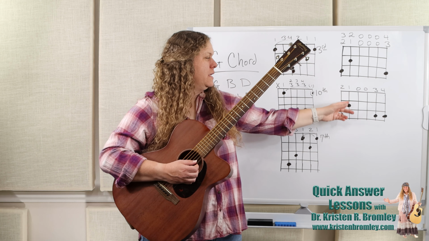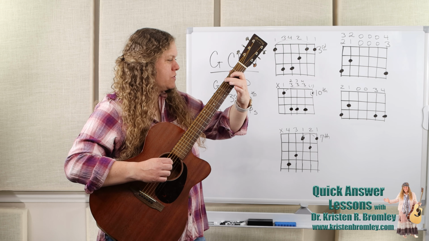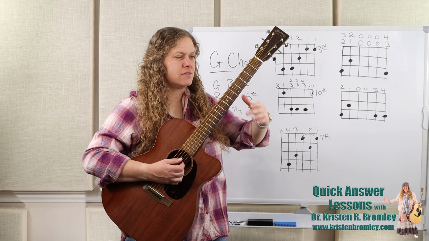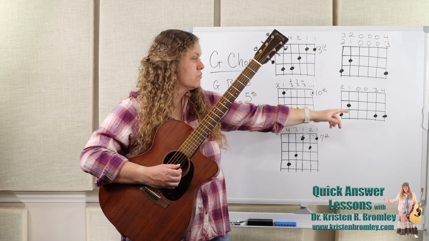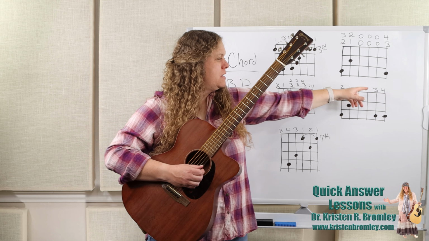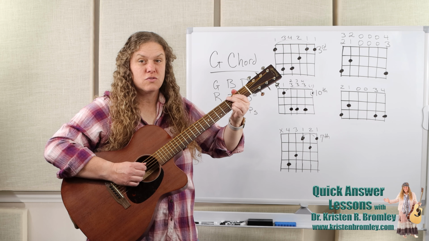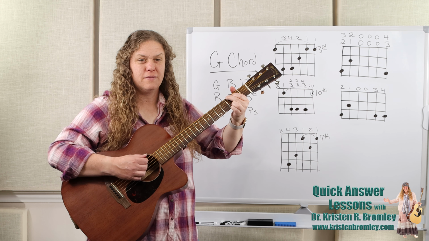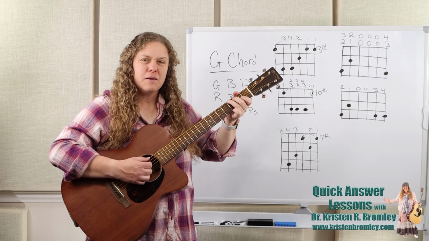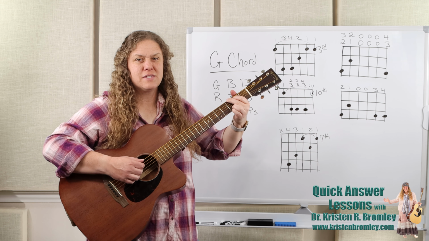So with this one, index goes at that second fret of the fifth string, middle goes at the third fret of the sixth string, and then ring finger goes at the third fret of the second string, and pinky goes at the third fret of the high string, and then strings 3 and 4 ring open in between. So we end up playing both of those types of G commonly. They just have a slight difference.